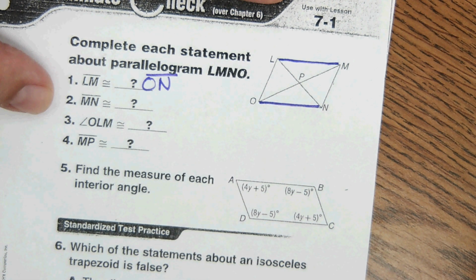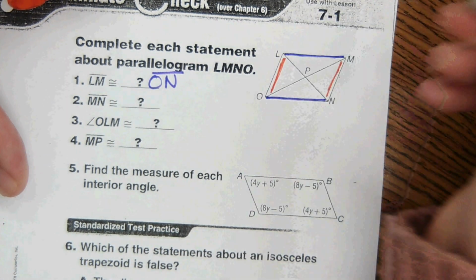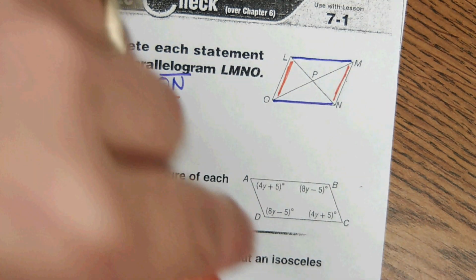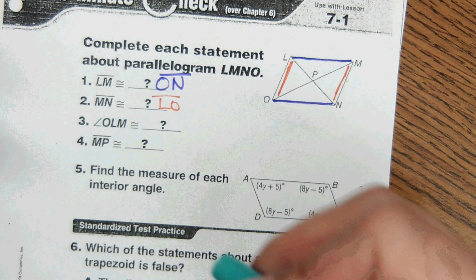Yeah. Okay, number 2, it says MN. What is MN congruent to? Well, this side over here would be congruent to this over here, so it would be LO. Or OL, doesn't matter which way you put those letters in that case.